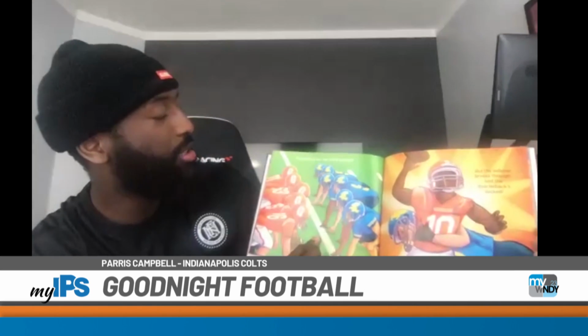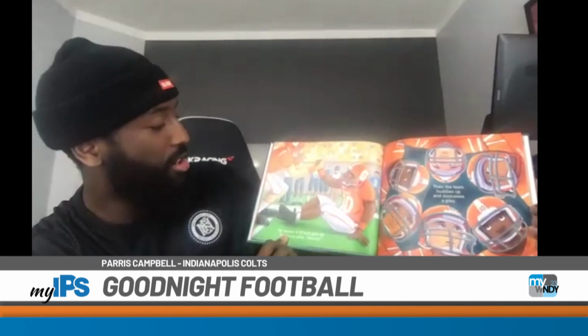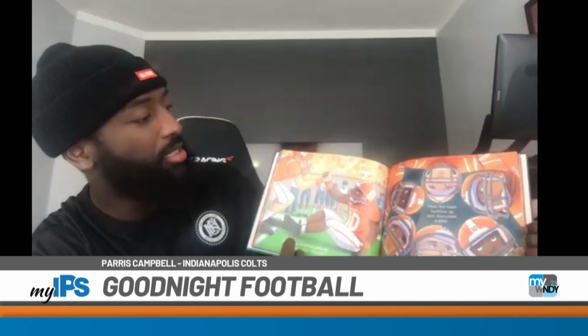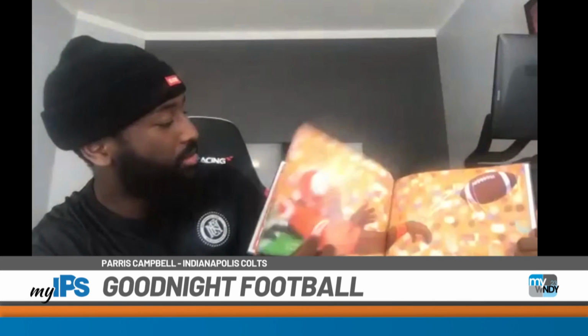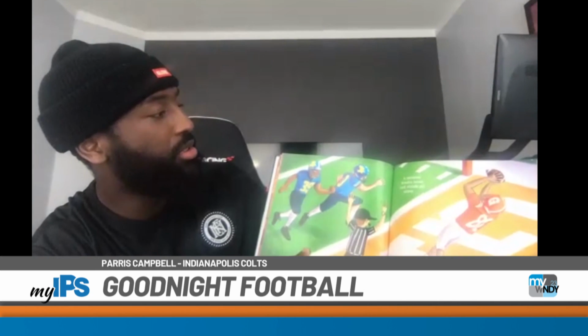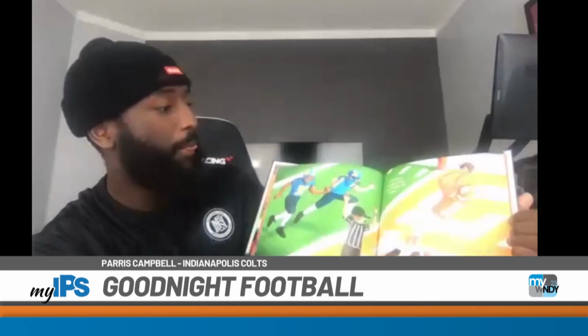On 3rd and 1, the ball is snapped, but the defense breaks through and the quarterback is sacked. He shakes it off and gets up. The crowd yells, hooray. Then the team huddles up and discusses a play. The quarterback drops back and lets the ball go. It sails through the air. Oh, wow, what a throw. A receiver breaks loose and stands all alone. Reaches up, grabs the ball. He's in the end zone.